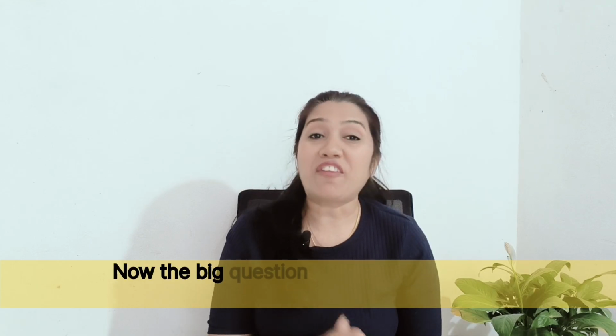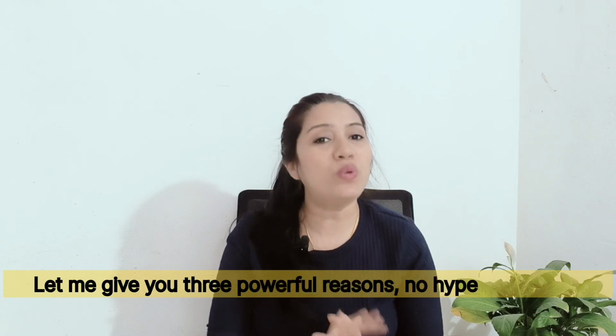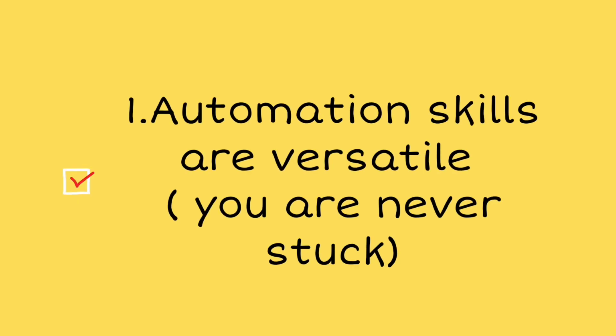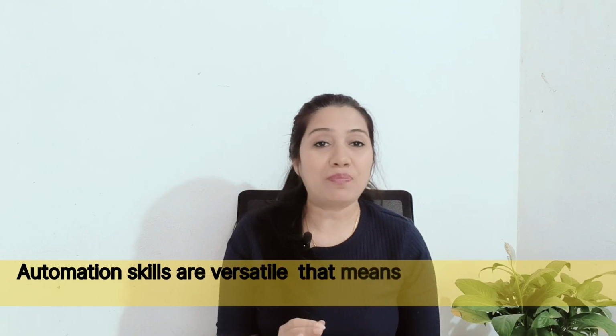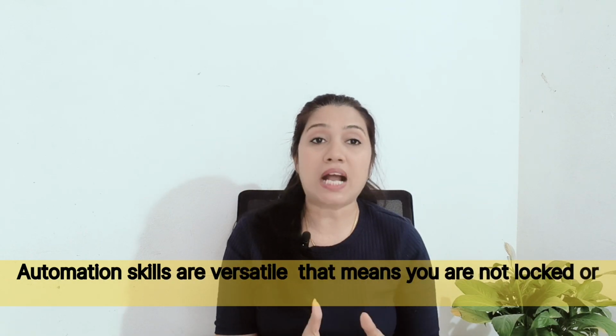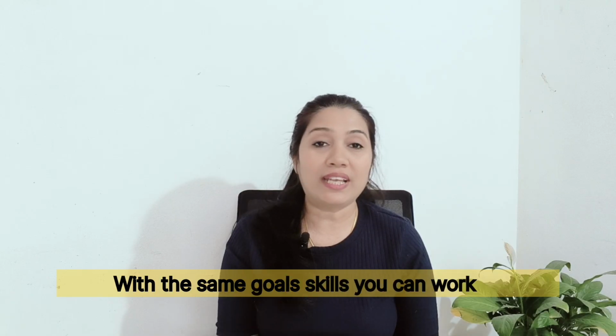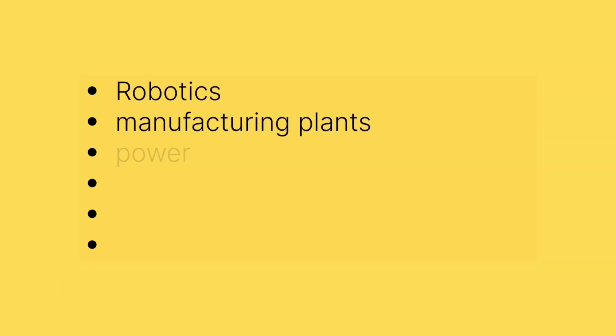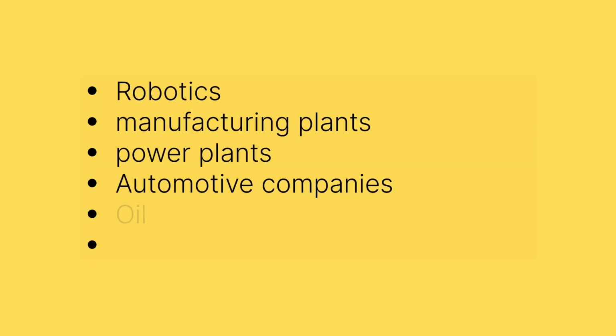Now the big question every fresher asks, why should I choose automation? Let me give you 3 powerful reasons, no hype, only reality. Automation skills are versatile. That means you are not locked or stuck into one industry. With the same core skills, you can work in robotics, manufacturing plants, power plants, automotive companies, oil and gas industry, smart factories.